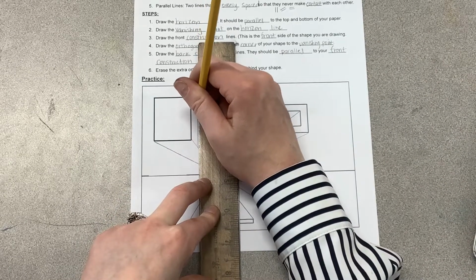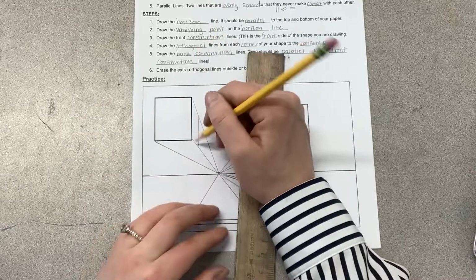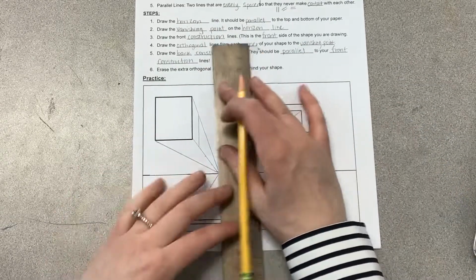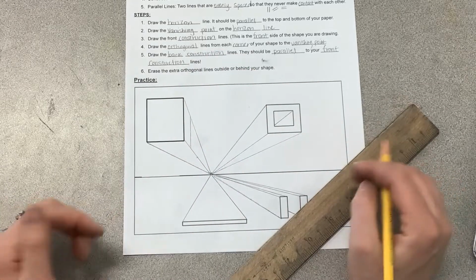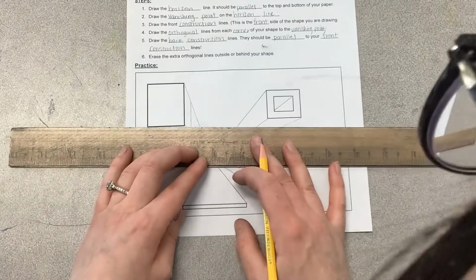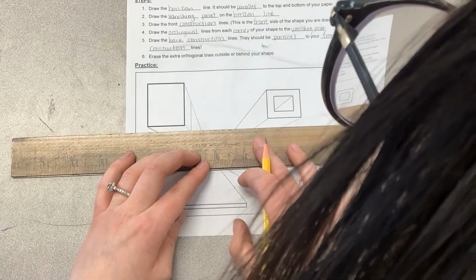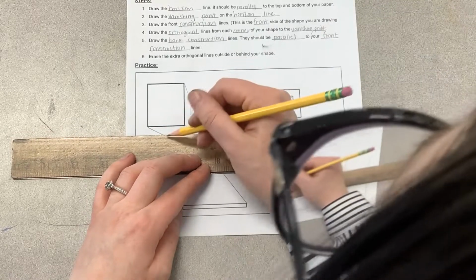And I'm going to draw that from orthogonal line to orthogonal line. So again, I started up here, slid it back, connected the orthogonal lines. I'm going to do the same thing at the bottom. Line it up, slide it back, connect them.